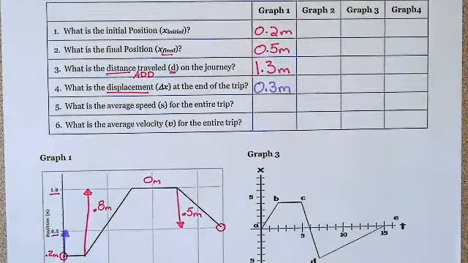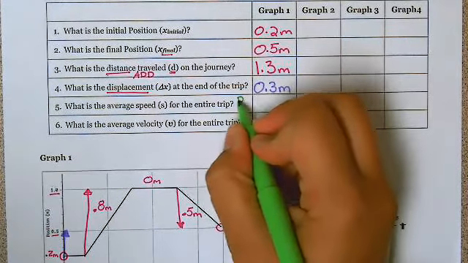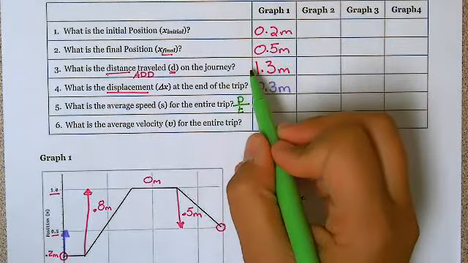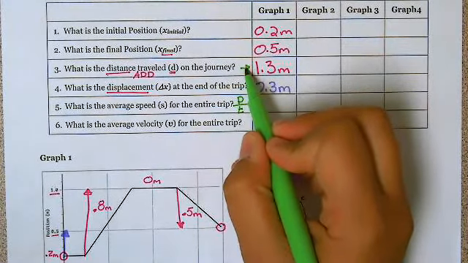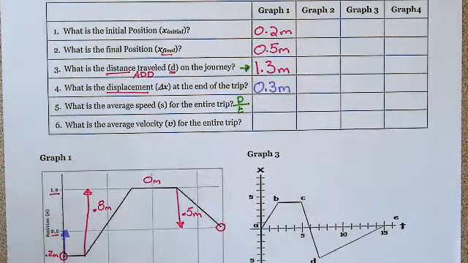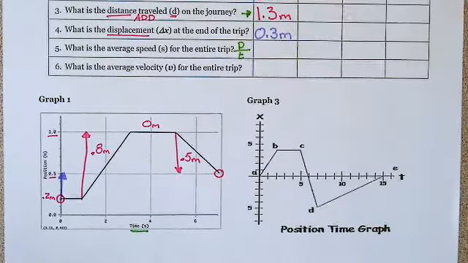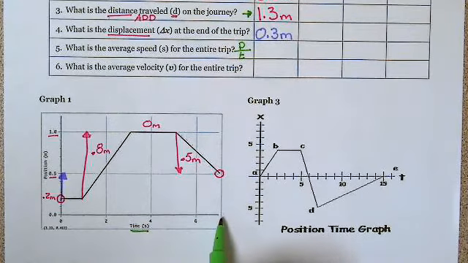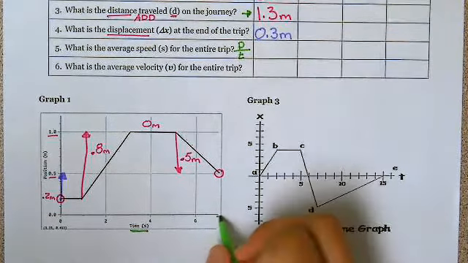Okay, the next one is the average speed for the entire trip. So remember that speed is distance divided by time. Distance divided by time. So we already got the full distance of the journey right here. So now we need to look, what is the time? So down here at the bottom of our graph, it gives us the time. So 2, 4, 6, and another half would be 7 seconds.